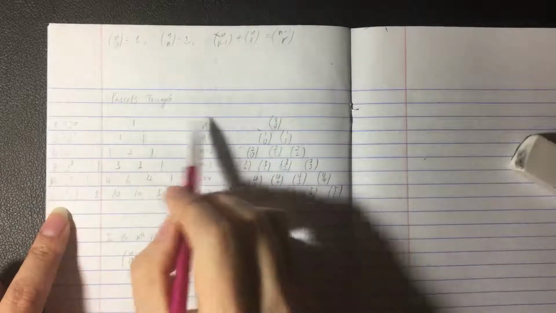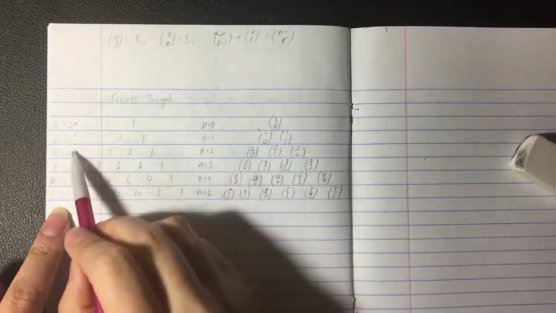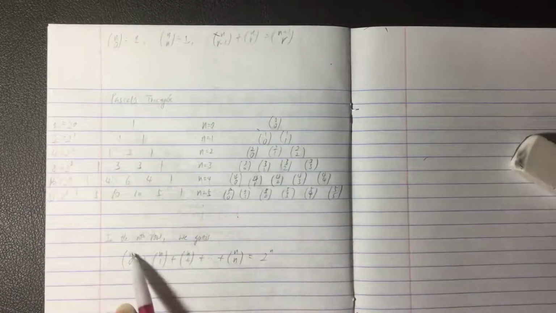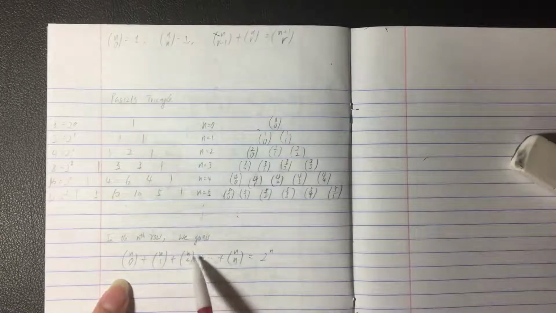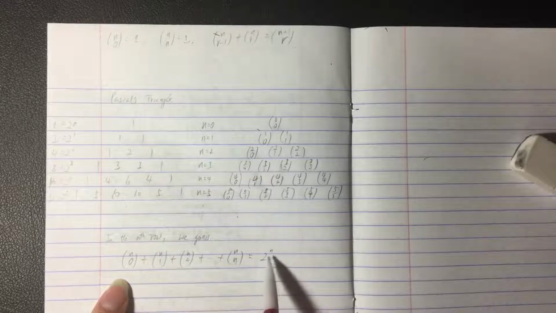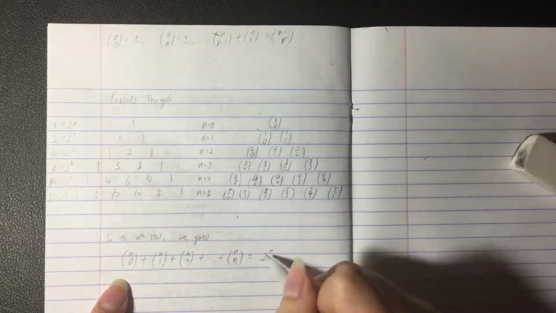The first row is 2 to the power 0, the second row is 2 to the power 1, then 2 to the power 2, 2 to the power 3. So in the nth row, we have n choose 0, n choose 1, n choose 2, up to n choose n, which equals 2 to the power of n.